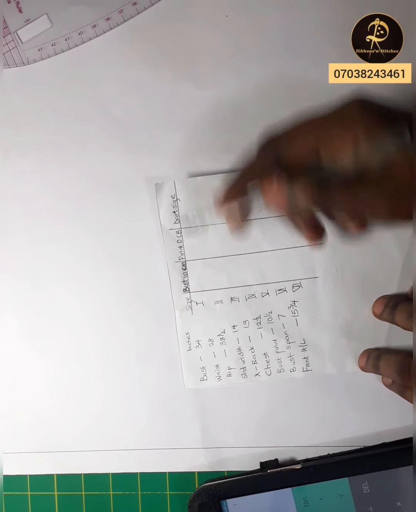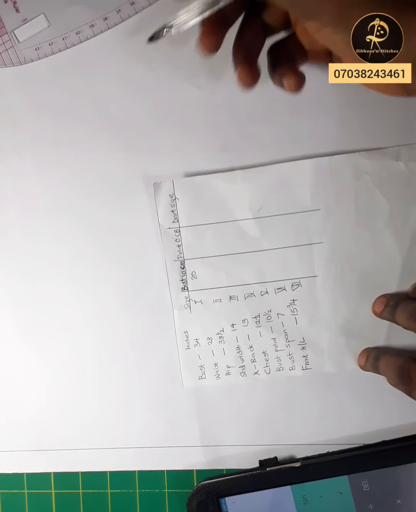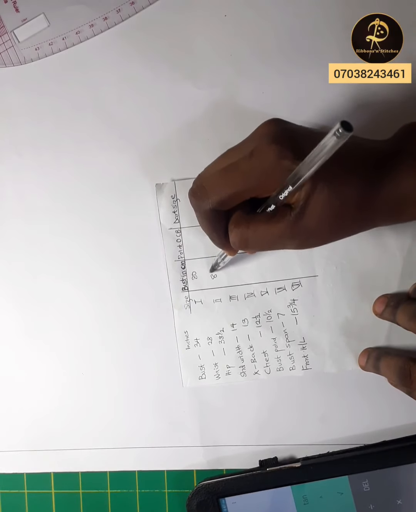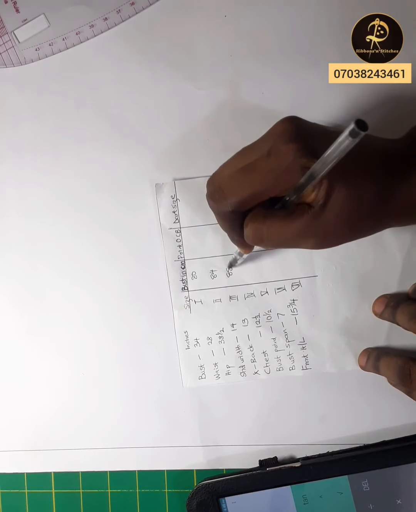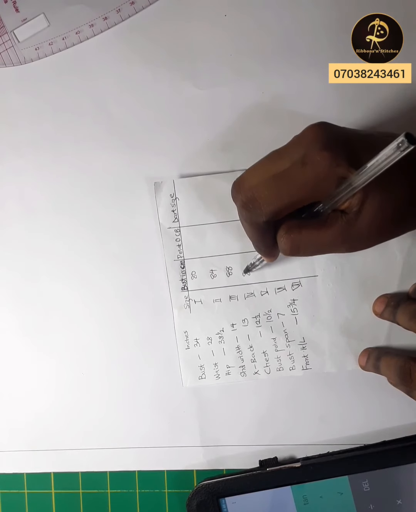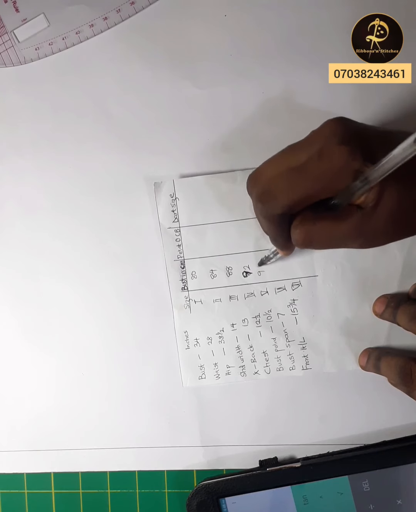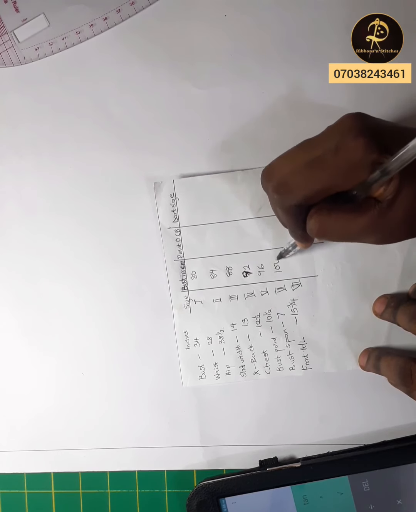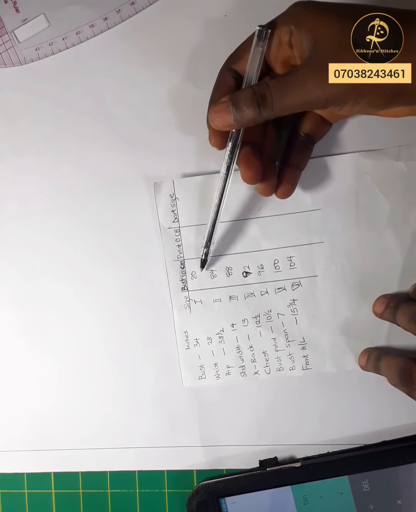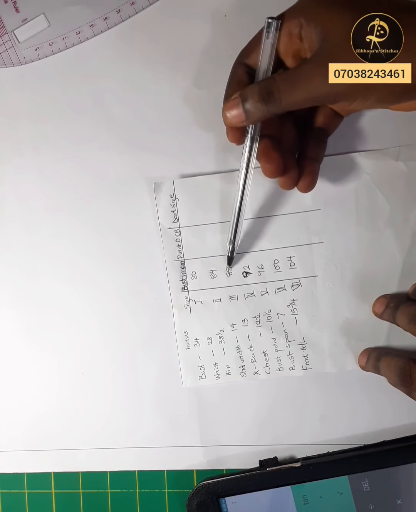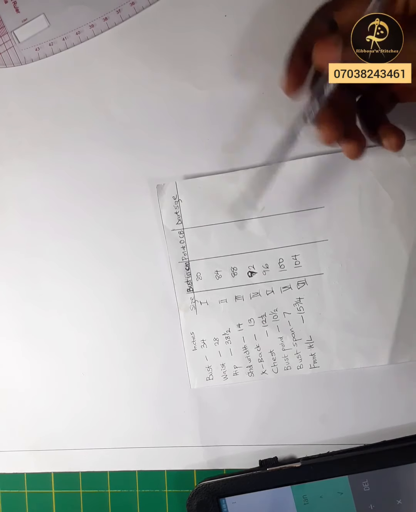So the bust size 1 is 80 cm, and it increases by 4 cm. The next size is 84 cm. This is bust in cm. The next size will be what? 88. Then 88 plus 4 will be 92. Then we have 96, 100, 104. Yes, increasing every 4 cm. 84 plus 4 is 88, plus 4 is 92, like that. So that's how it's increasing.